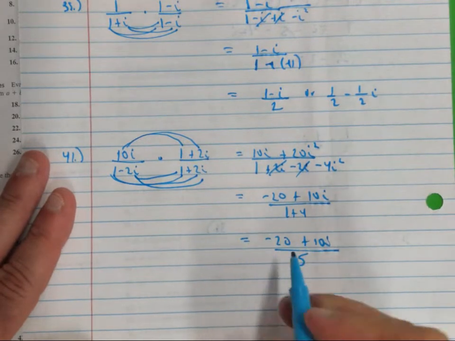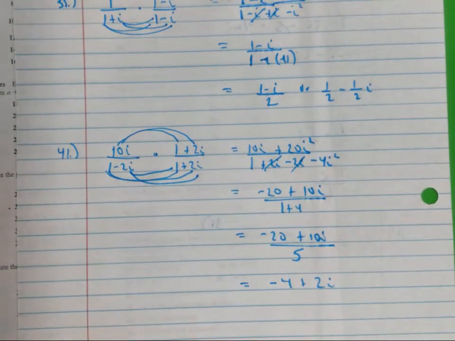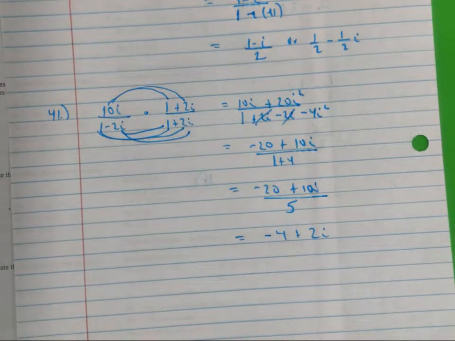Can I take something out of all three of those? A 5. So negative 4 plus 2i over 1. You don't have to put that over 1.